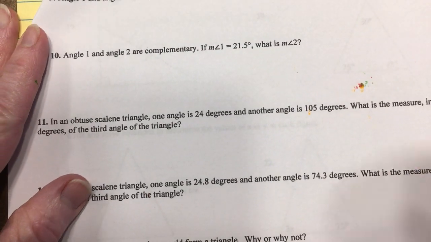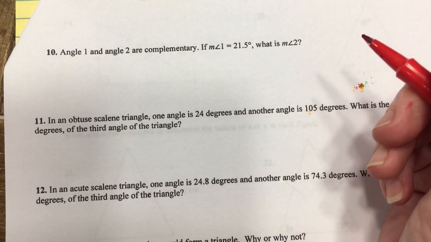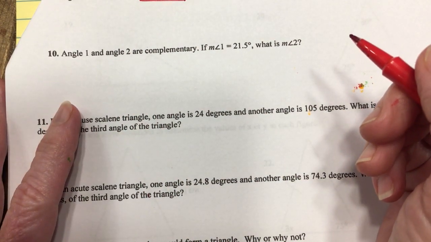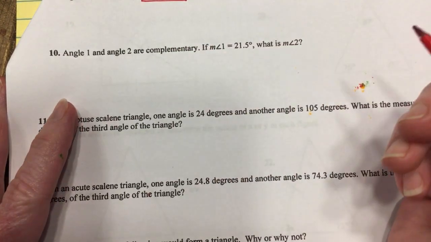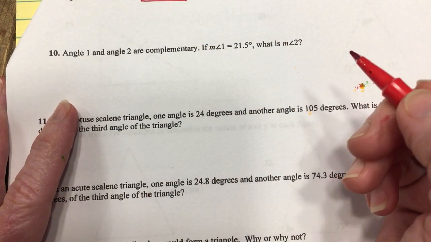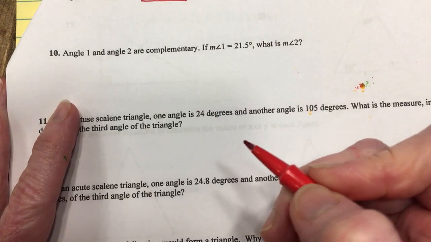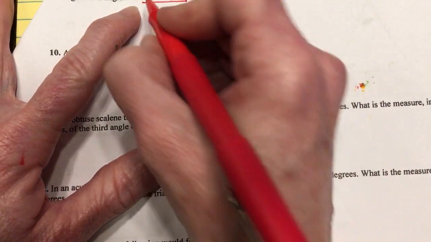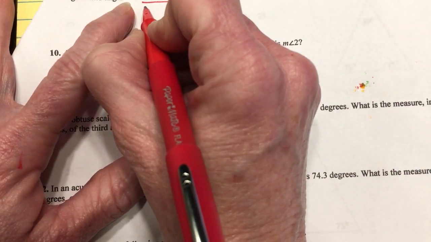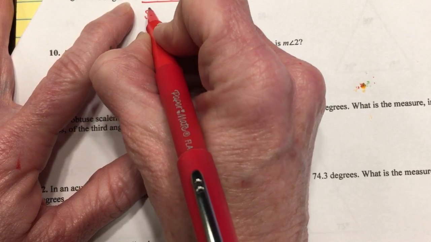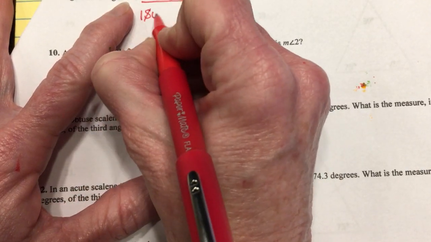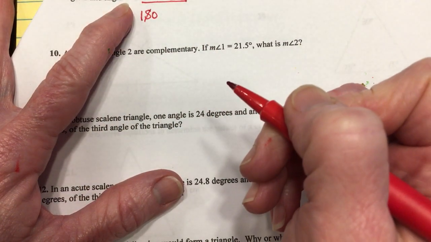Number 9, angle 1 and angle 2 are supplementary, so that's important. If the measure of angle 1 is 97 degrees, what is the measure of angle 2? That's what that M means. It just means the measure of the angle. And that's the symbol for angle there. All right, so again, supplementary, I can see that that's starting with an S. That's the trick to help me remember that I'm using 180 degrees if they're supplementary.